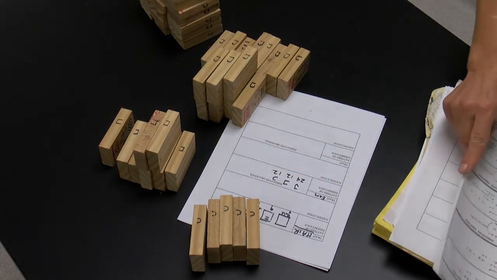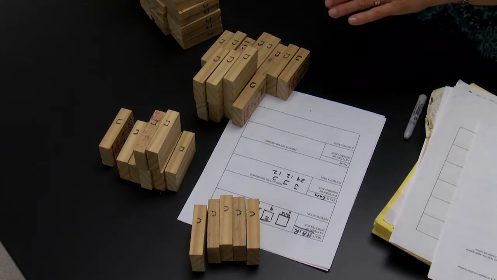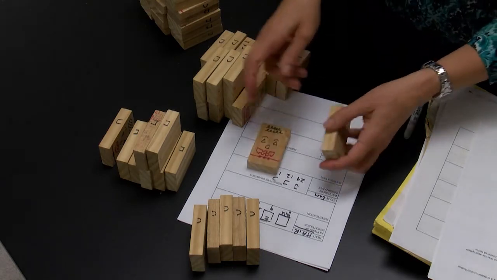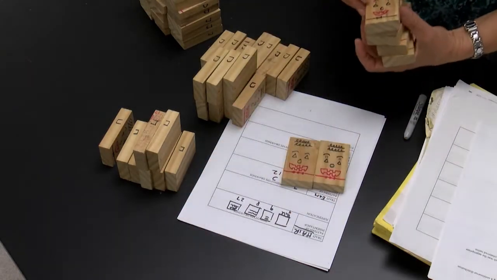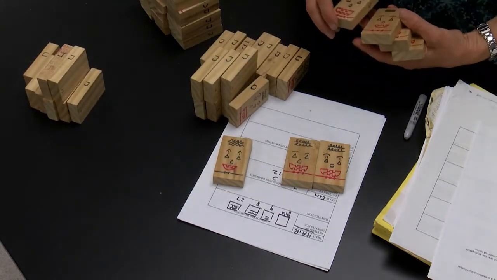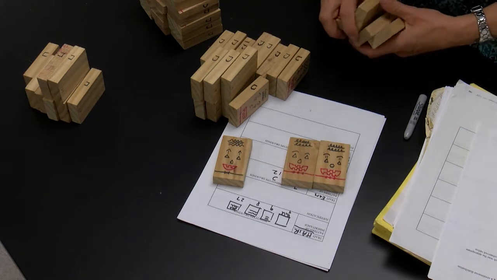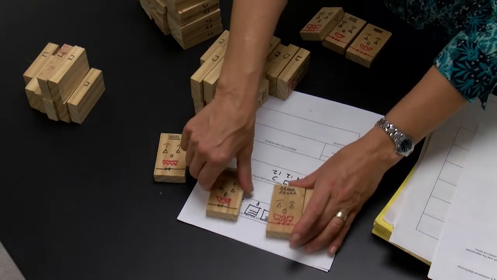All right. Let's look at the mouths. What kind of mouths do they have? We can see that some of them have a full set of teeth. Some of them only have bottom teeth. And some of them only have top teeth.